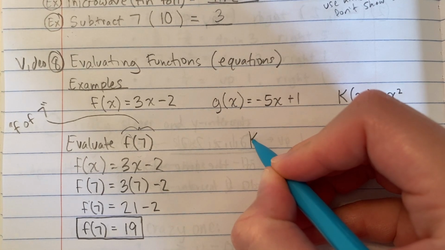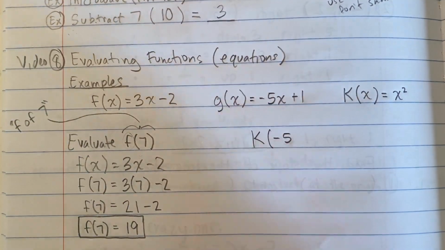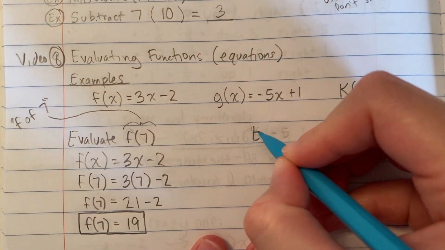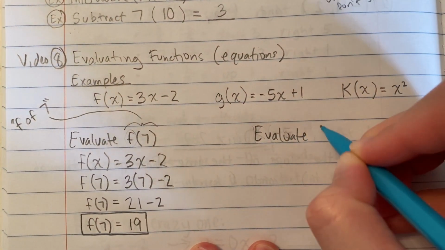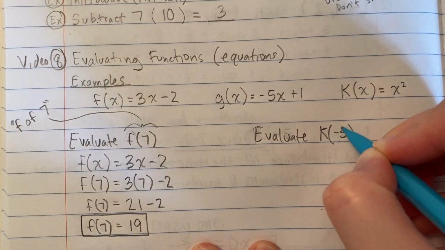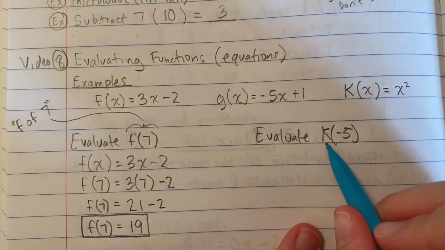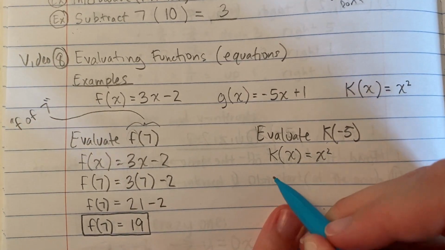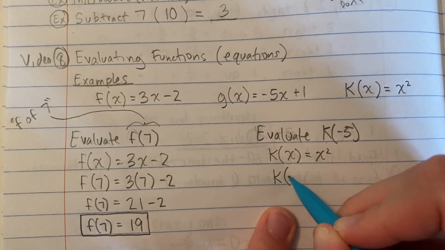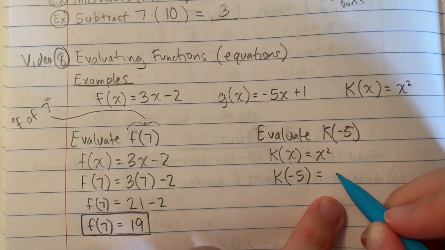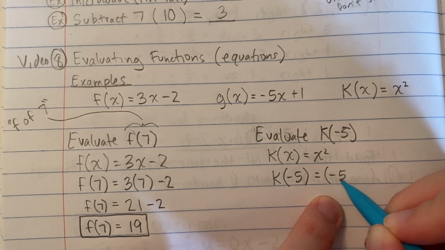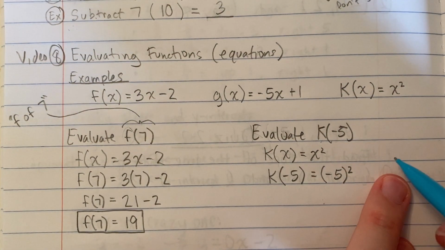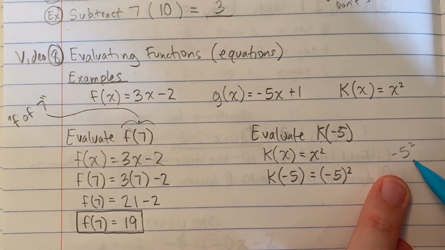Let's evaluate k of -5. I want you to get used to these words. So this tells me I'm going to get the k machine, and my k machine takes a number and squares it. So I'm going to square -5. Now, watch what I'm doing. I'm putting the -5 in parentheses. Why? Because if I write it without them, that's unclear.